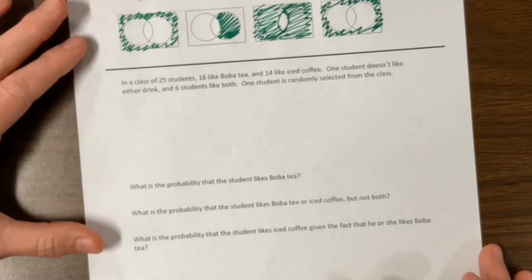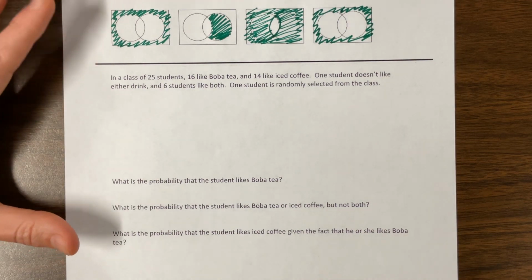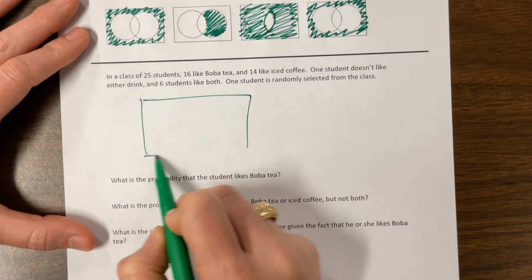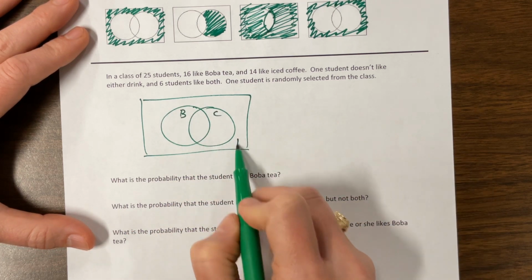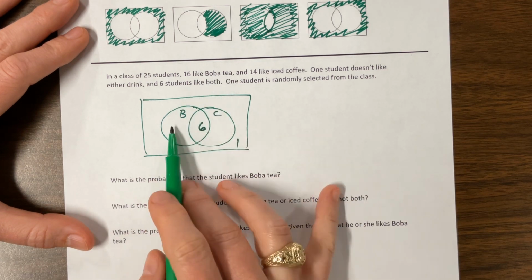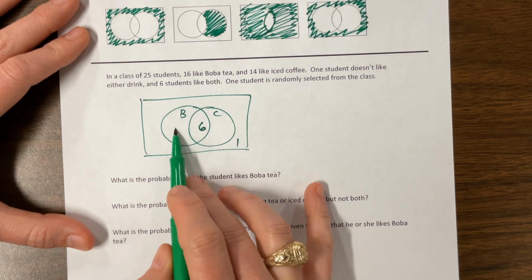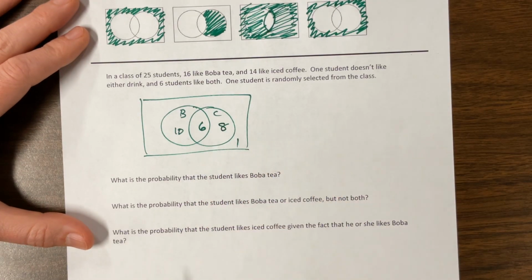Okay. In a class of 25 students, 16 like boba tea, 14 like iced coffee, 1 student doesn't like either drink, and 6 students like both. So we have boba and coffee. We have 1 student out here. We have 6 that like both. We have 16 that like boba tea, so don't put 16 here because this whole circle should add up to 16. So that means that's 10. This whole circle adds up to 14, so that's 8.